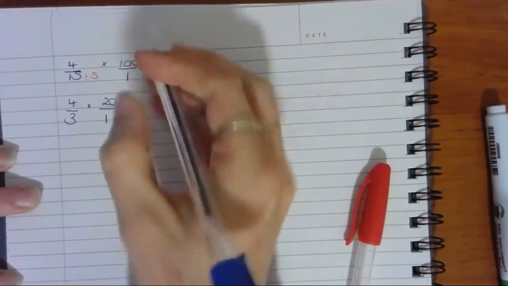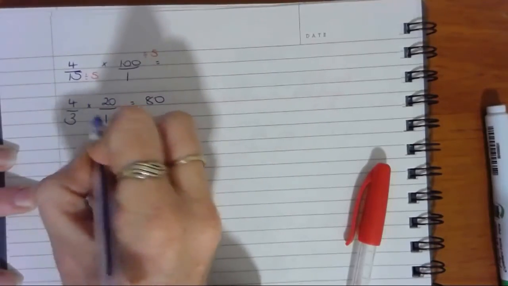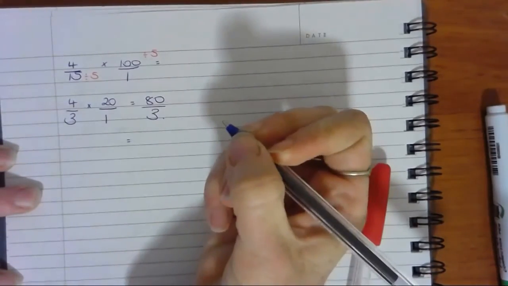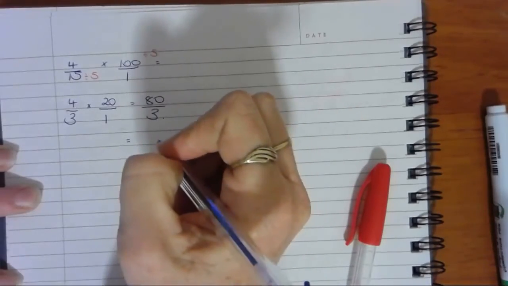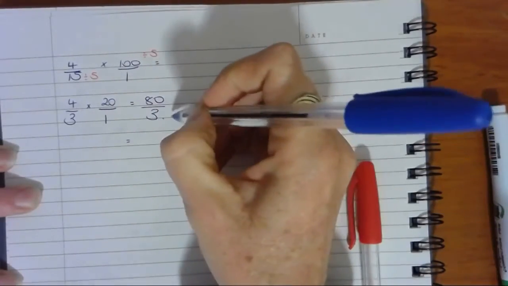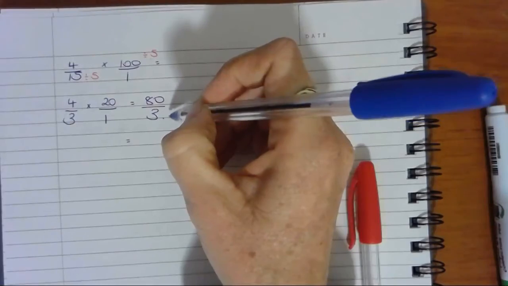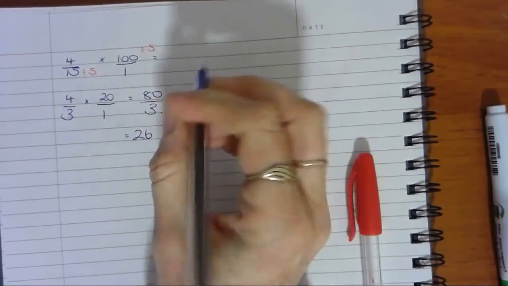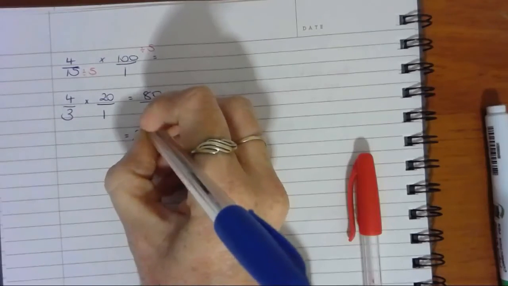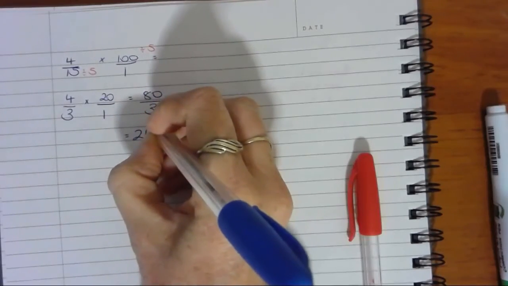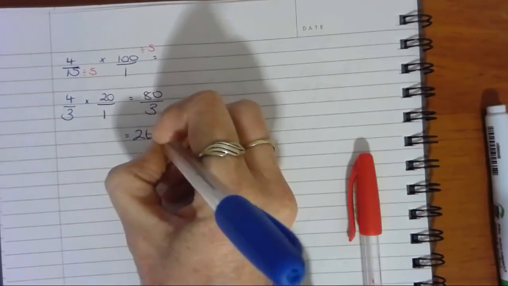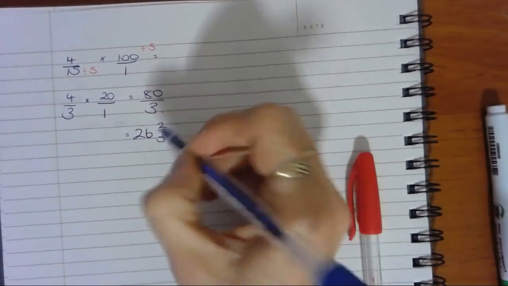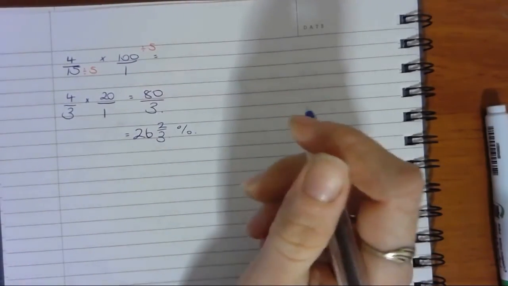Right, 4 times 20 is 80. 3 times 1 is 3. Okay, now of course I need to change this from an improper fraction to a mixed number. So I'm thinking, how many times does 3 go into 80? Okay, so 3 goes into 80 26 times. And that gets me to 78. And no, I didn't know that off the top of my head. I had to stop and check. That's why I had to pause the video. So now I've got 26 and 2/3 of a percent.